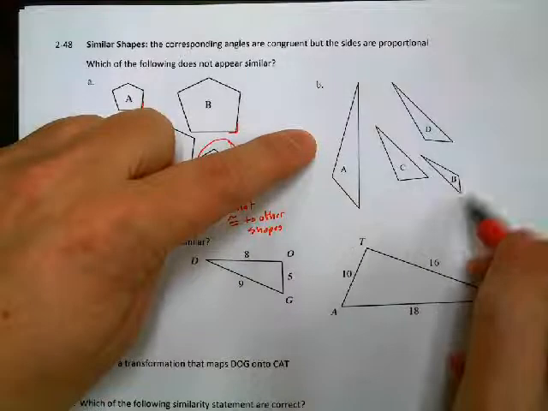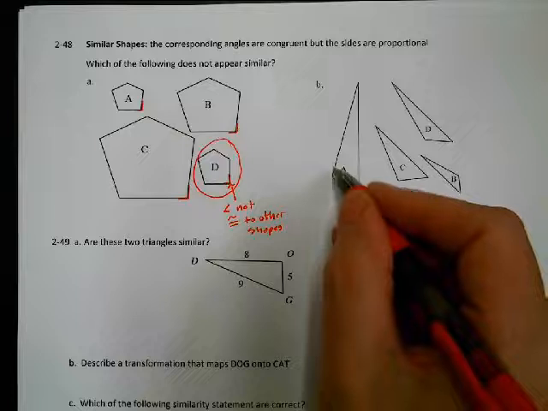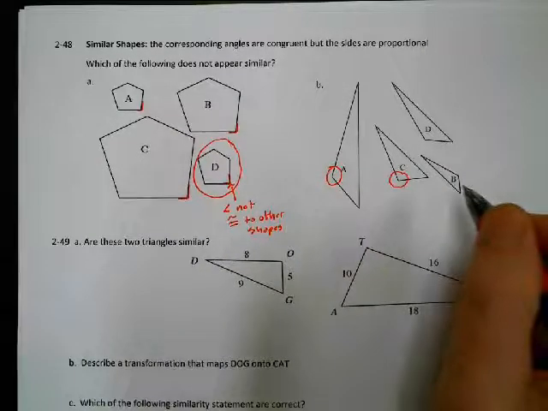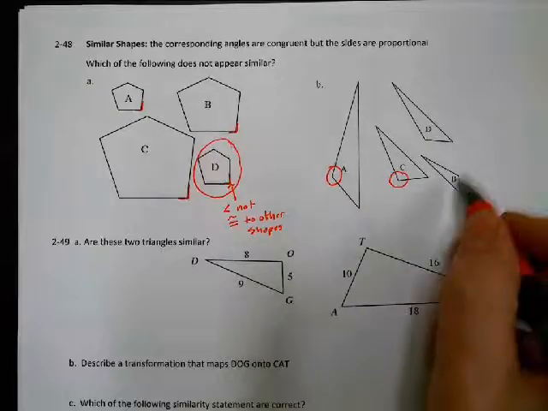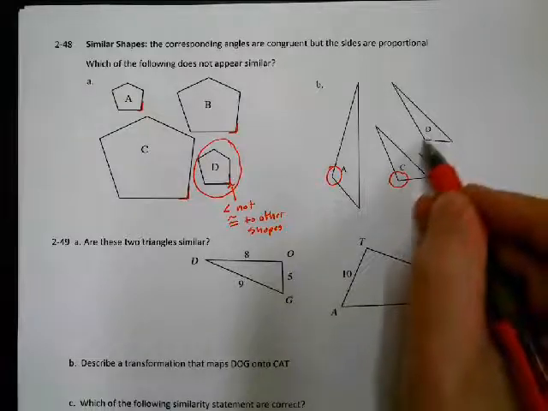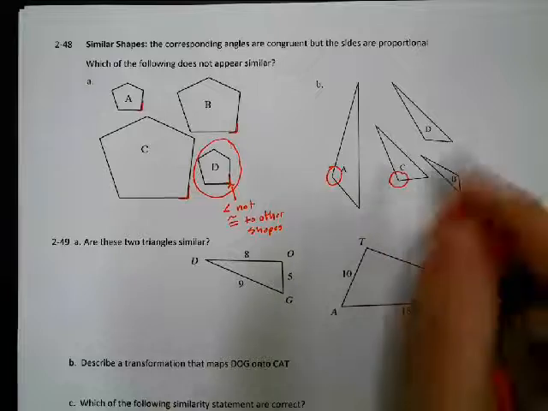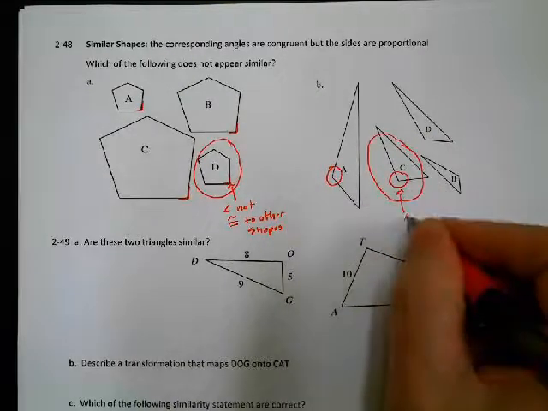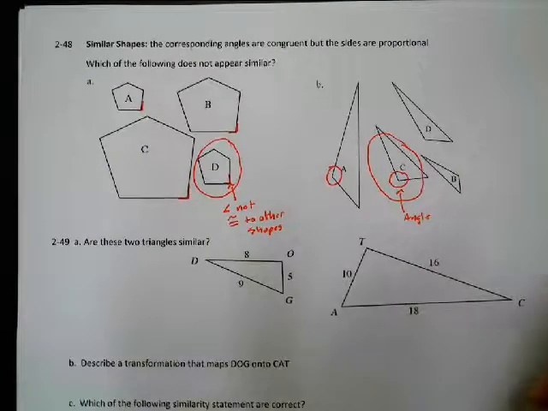But what I don't think is the same is, look, this is a really obtuse angle right there, but this one's not quite as obtuse as that one. And those angles should be the same measurement. It doesn't look like they are. And I can also see that this angle is closer to this side because that angle's so big. But that angle doesn't look as big as all the other ones. So these ones, C, because of that angle, it looks like it's not matching those obtuse angles from the other triangles. So I would probably say that one's the one that's not congruent.